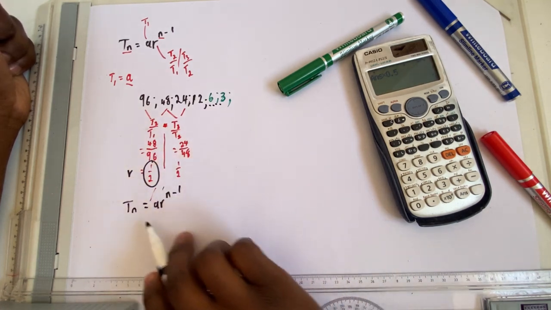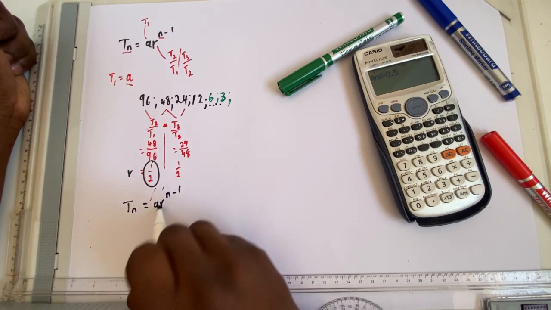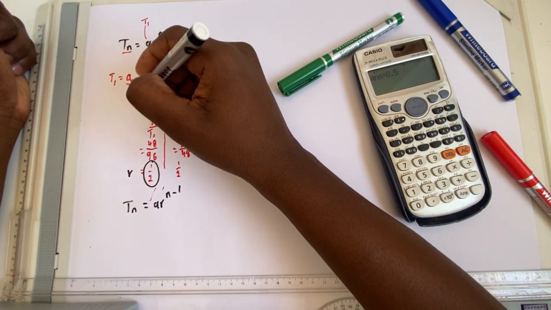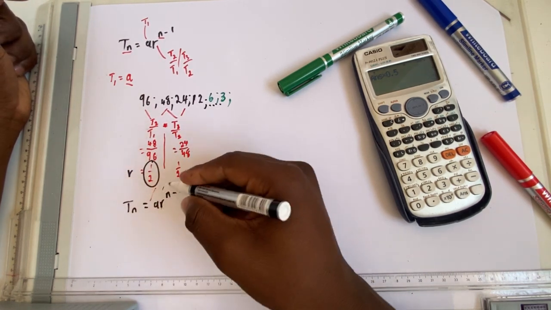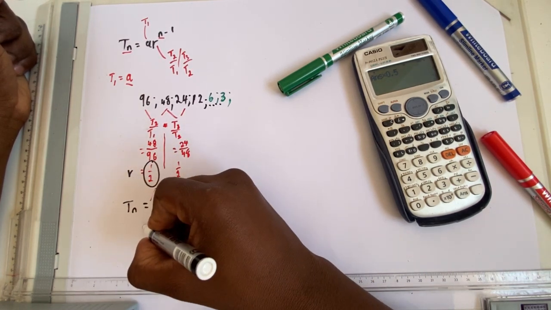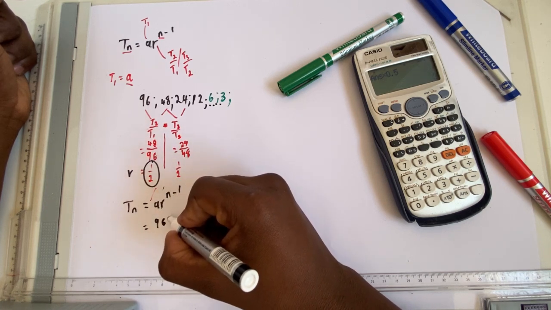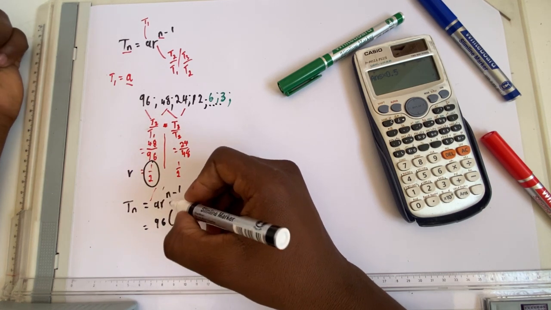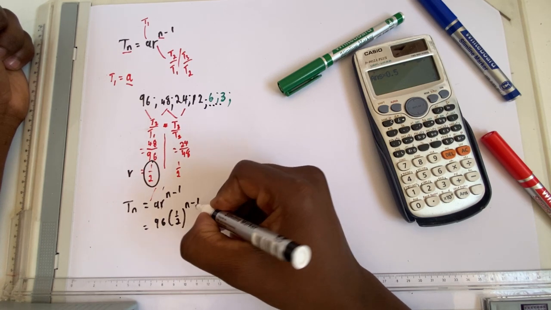So since this is what we are basically going to have, I have my a as 96, and my r as a half. Then I'm going to put them inside. I'm going to have 96, then open a bracket, half, close it, then n minus 1.